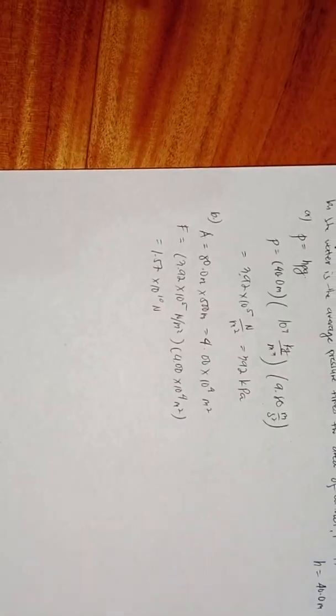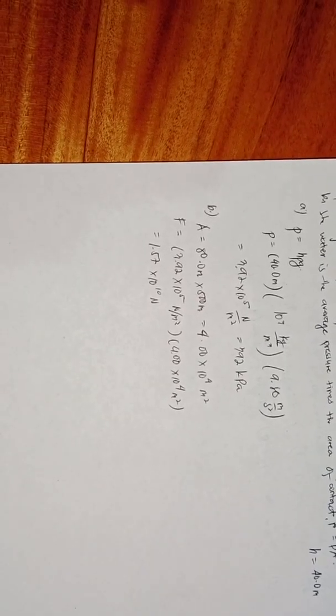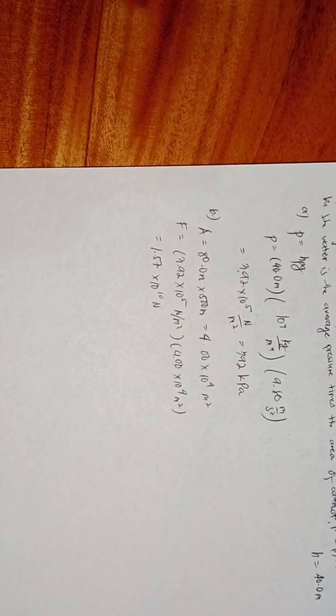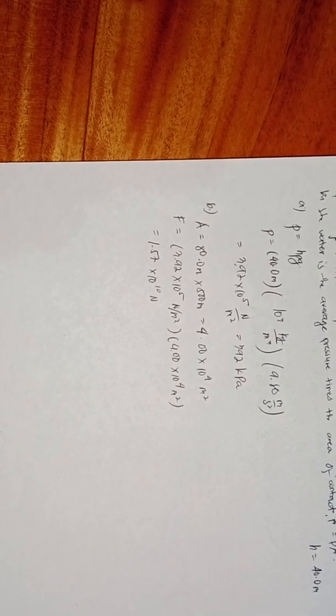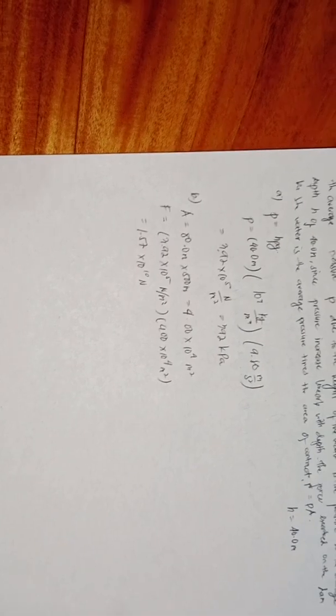B, we have already found the pressure. So the area of the dam is equal to 80.0 meters times 500 meters, which is equal to 4.00 times 10 to the fourth meters squared. Force is equal to 3.92 times 10 to the fifth Newton per meter squared times 4.00 times 10 to the fourth meters squared, which is equal to 1.57 times 10 to the 10th power Newton.